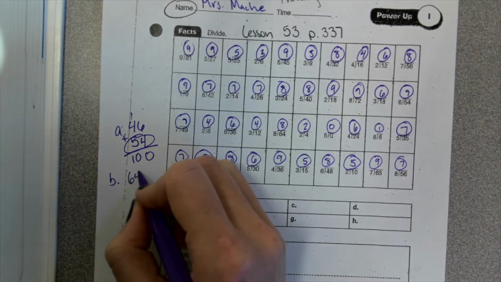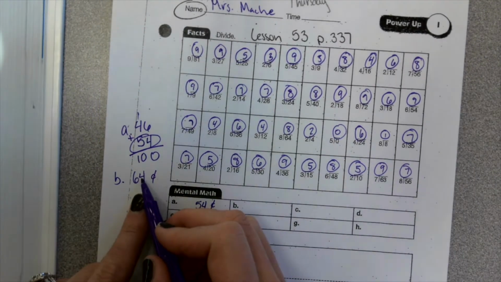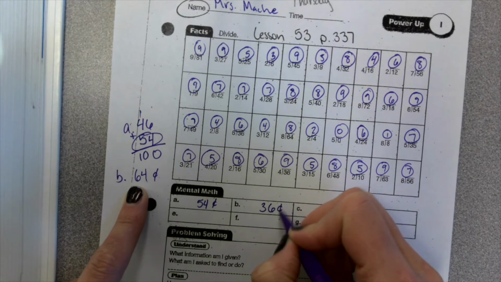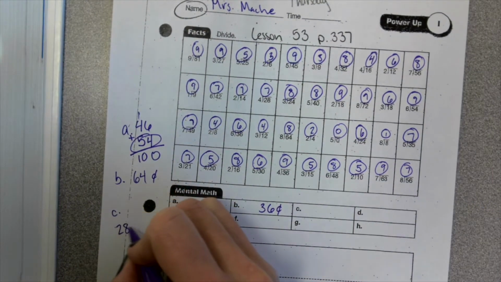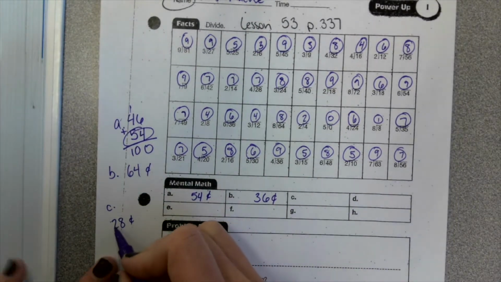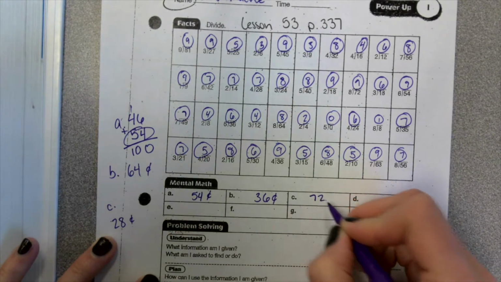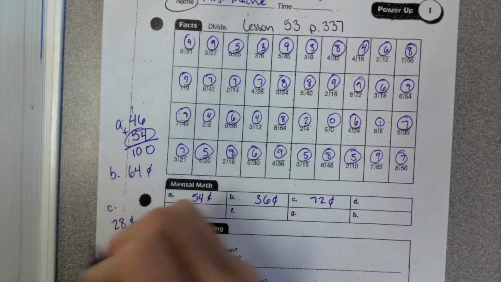B says 64 cents. What would be our change back from $1? Well, 4 plus 6 equals 10. 6 plus 3 equals 9. So 36 cents would be our change back. C, what would be our change back if we had 28 cents? 2 plus 7 is 9. 8 plus 2 is 10. So you'd get 72 cents back from $1.